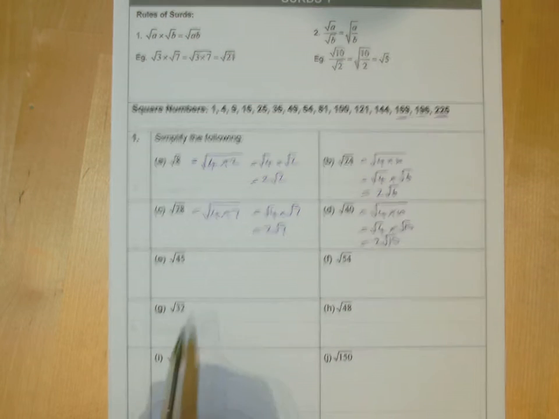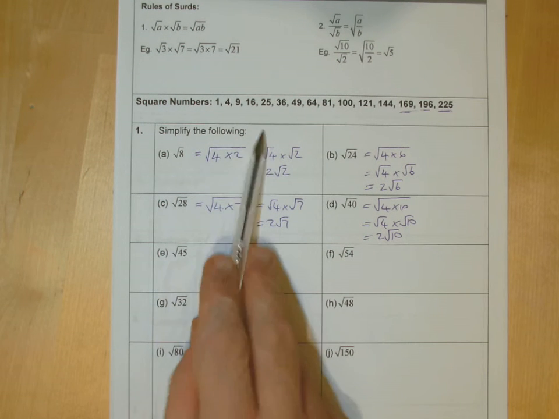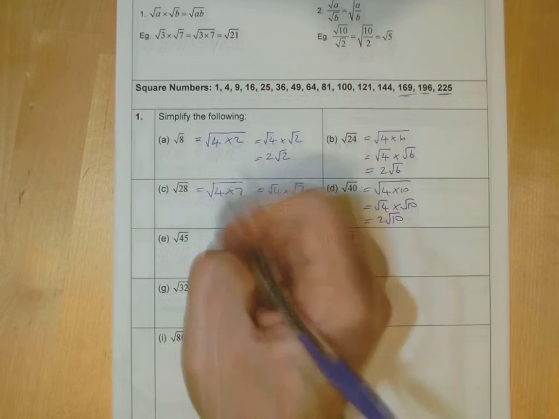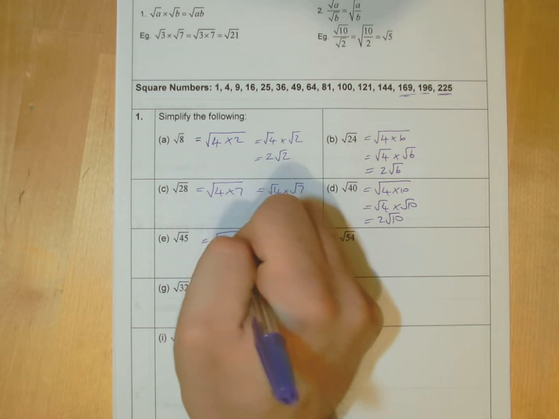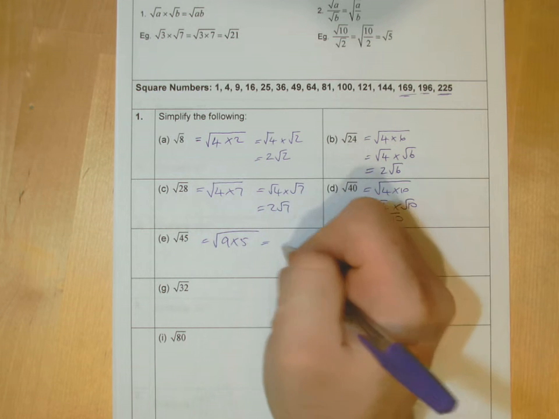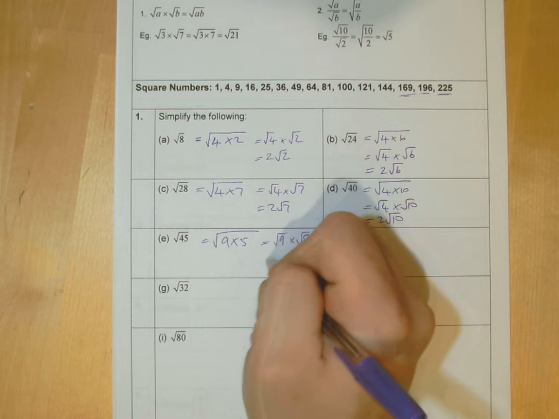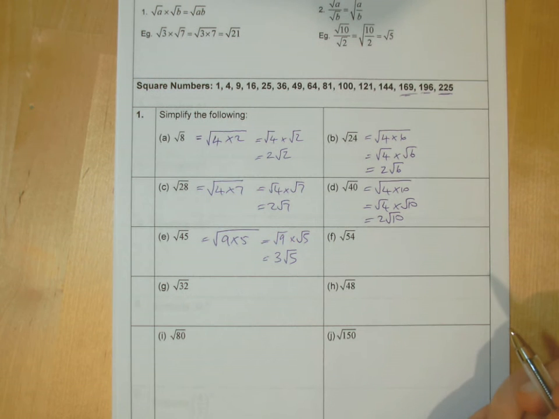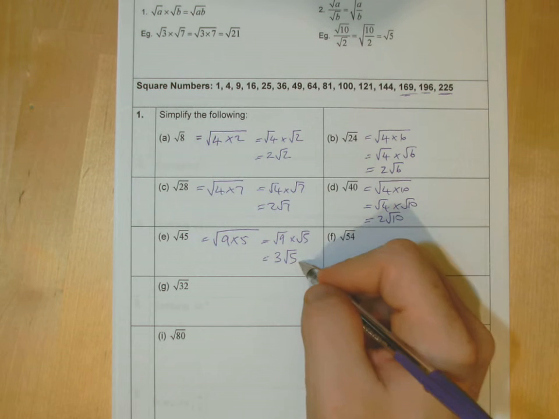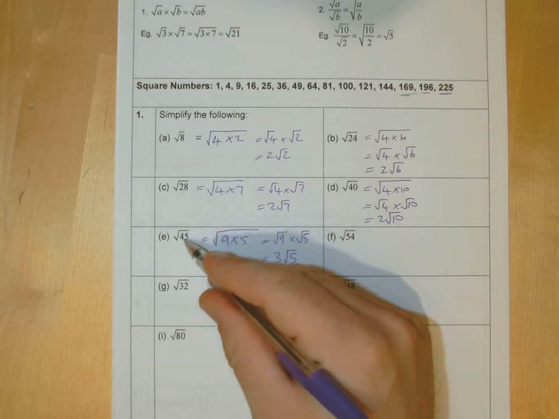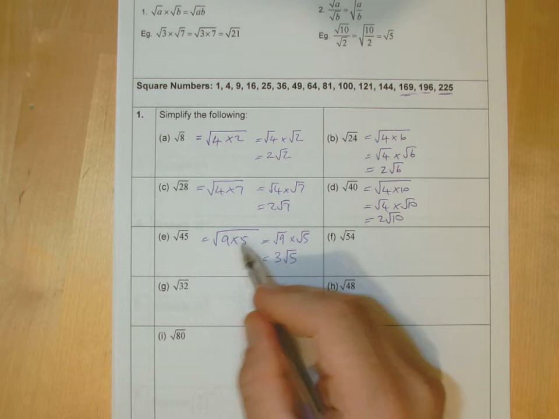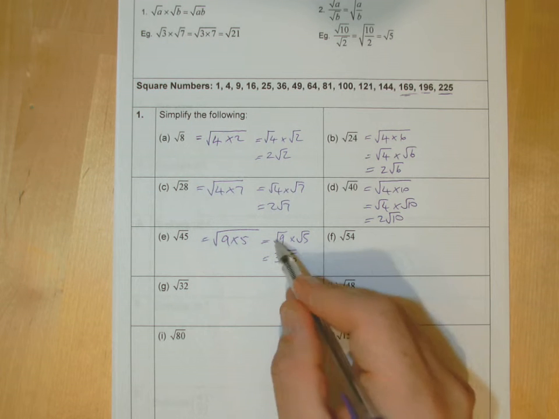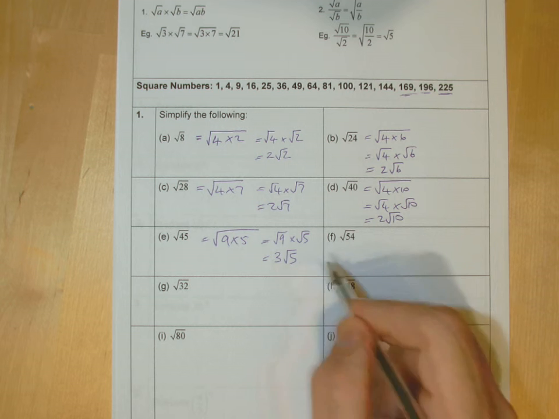45, is it 4 again? I don't think so. 4 is not going to go into it. Let's see what else. 9 is the square number, so that goes into it, doesn't it? You could rewrite that as 9 times 5, which would be root 9 times root 5, and root 9 is just 3, so 3 root 5. So you've got your answer there simplified. The number in here is a lot smaller than what we started with. So we've broken it down, found a square number that multiplies by 5 in this case to get 45, split them up, and we know root 9 is 3, so we get our answer.